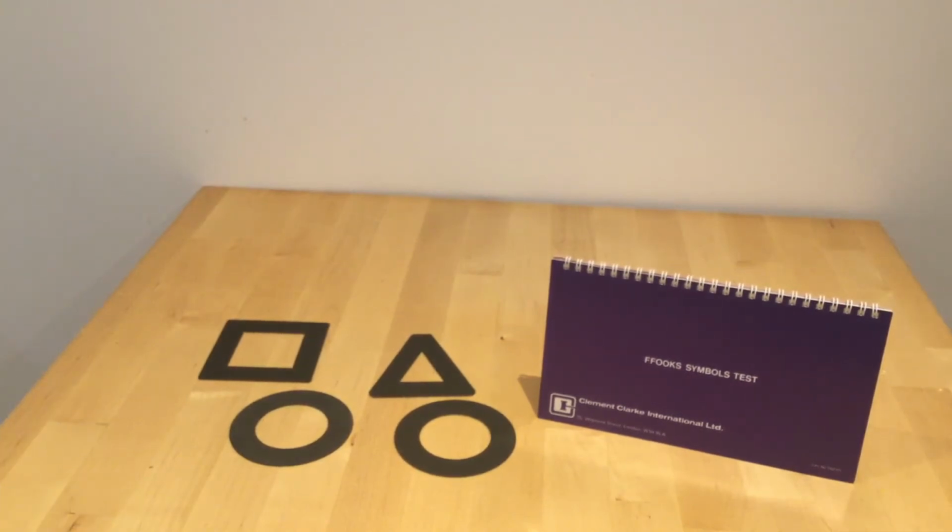This is the Fuchs symbols test. Now this is a test which is very rarely used by services, but I want to expand your knowledge and show you something that perhaps you might not have seen before.